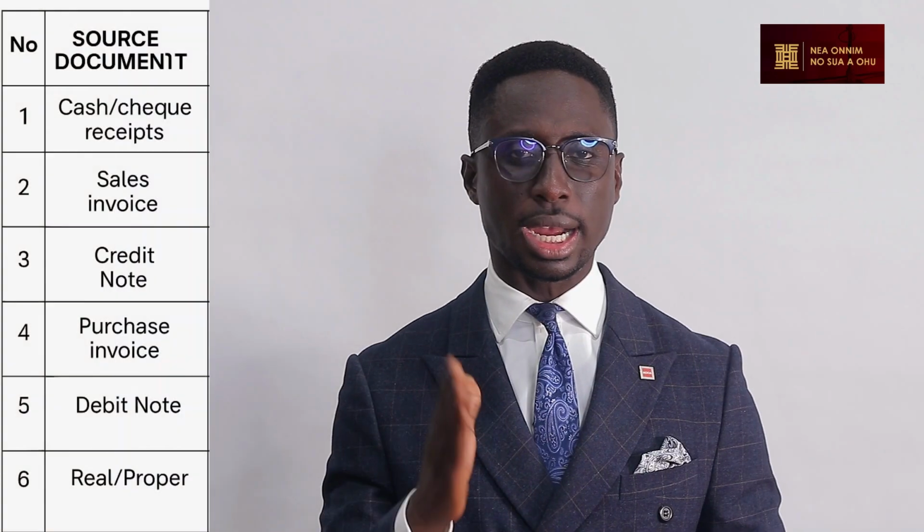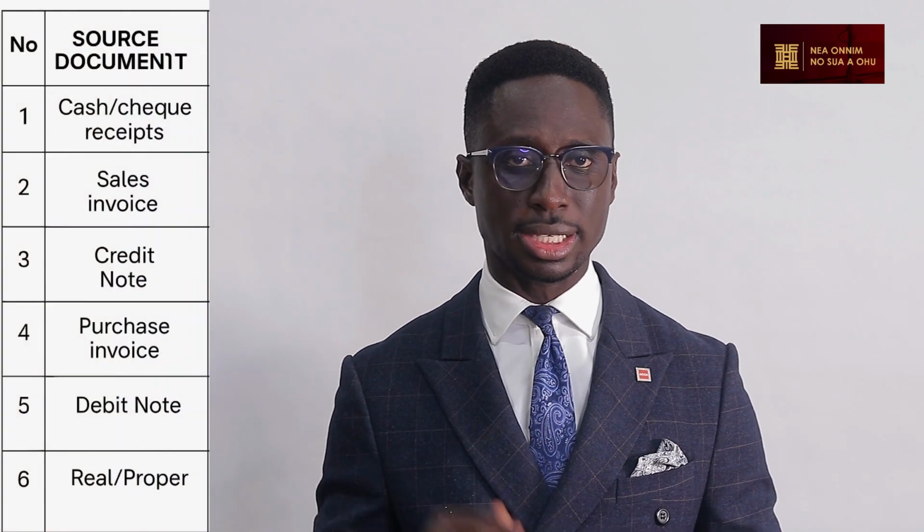Typically, we'll have source documents coming in 6 forms. The first one has got to do with cash transactions. And typically, what kind of source document will trigger us recording a cash transaction?